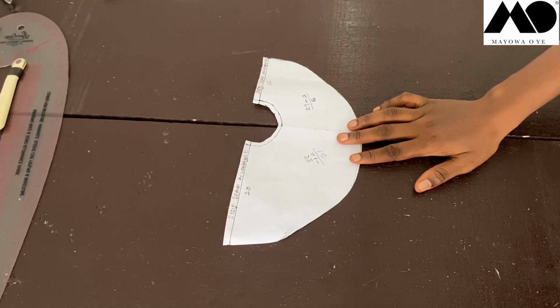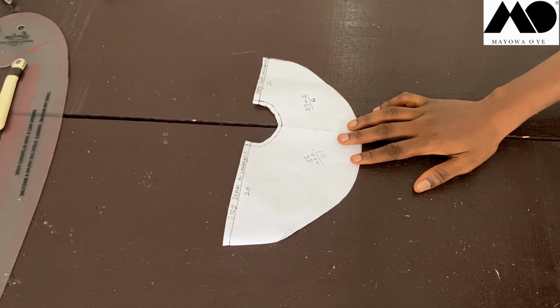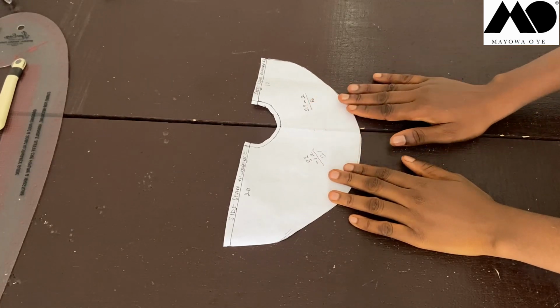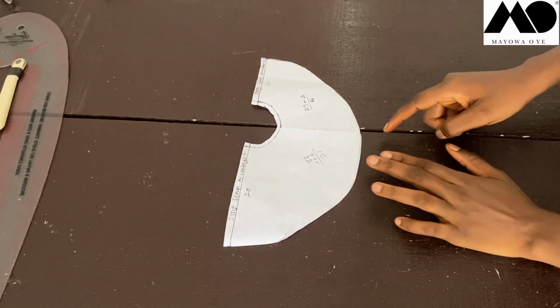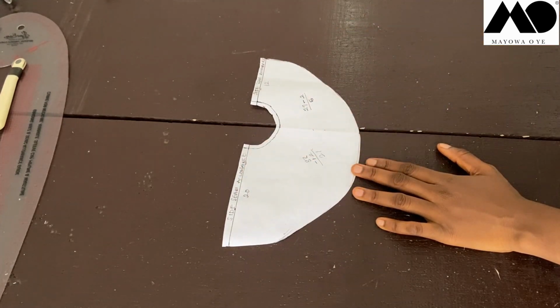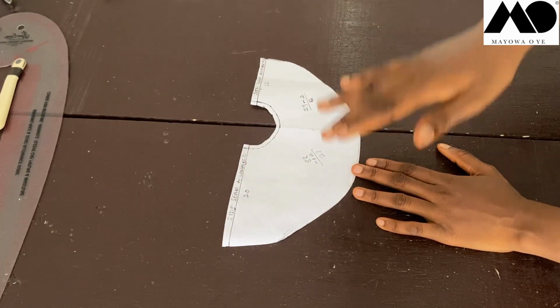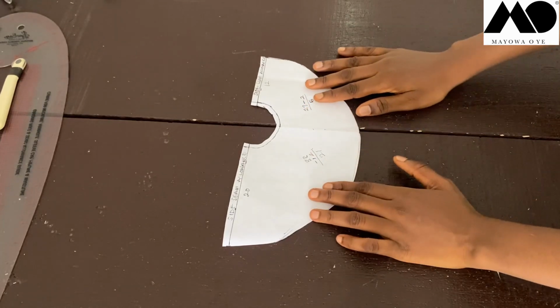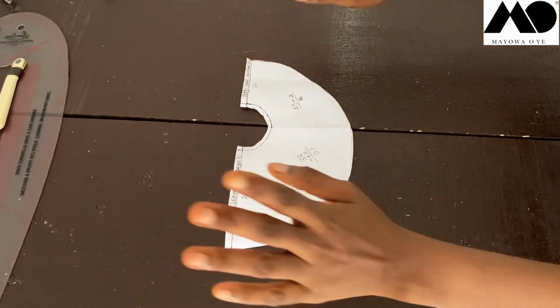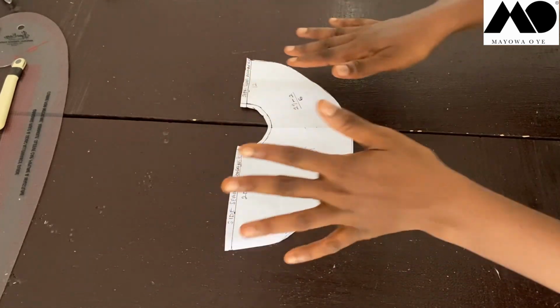So yeah, now for the back pattern, to save time when you want to cut your back, you can still use your front pattern to cut your back. But first, before you use it, first cut this, that is your front, on your fabric. When you have cut it on your fabric, then you can use this to cut your back. So you just place your pattern on your fabric and cut it out exactly the way this looks.